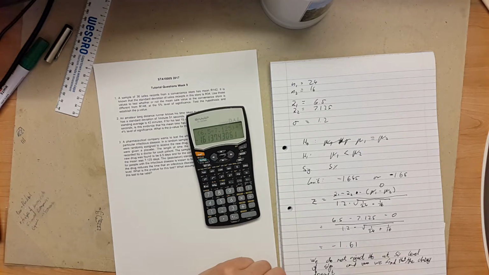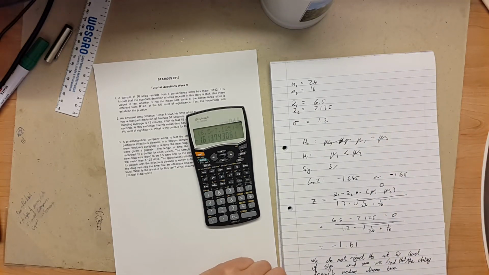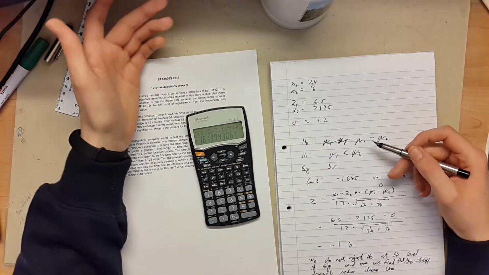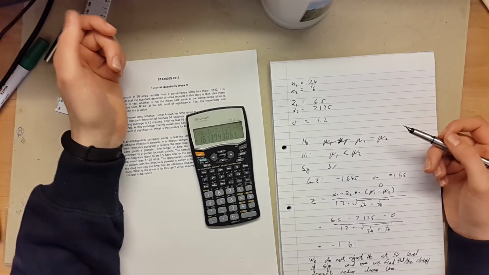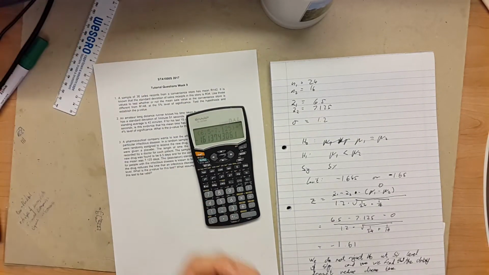There's no improvement. Okay, so because this is not less than our critical value at the 5% level, we cannot reject H0. And so essentially what we're saying is that the mean for the drug is equal to the mean of the placebo. So the drug doesn't really do anything.